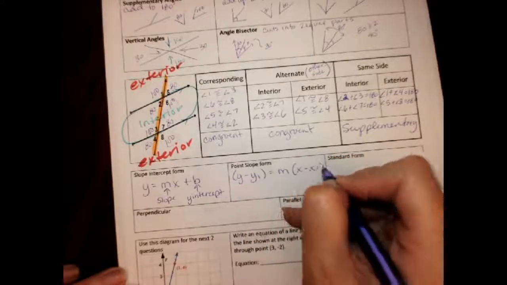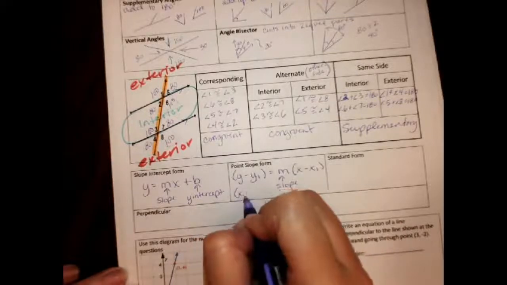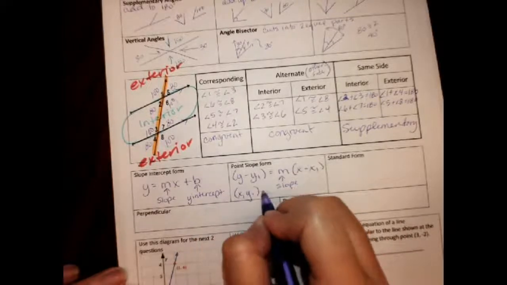Okay, now we're going to talk about equations of lines. The slope-intercept form is y equals mx plus b. This is the slope, and this is the y-intercept. The y-intercept is where it crosses the y-axis. Point-slope form is y minus y1 equals m times (x minus x1), where m is still the slope, and (x1, y1) is a point on the line.